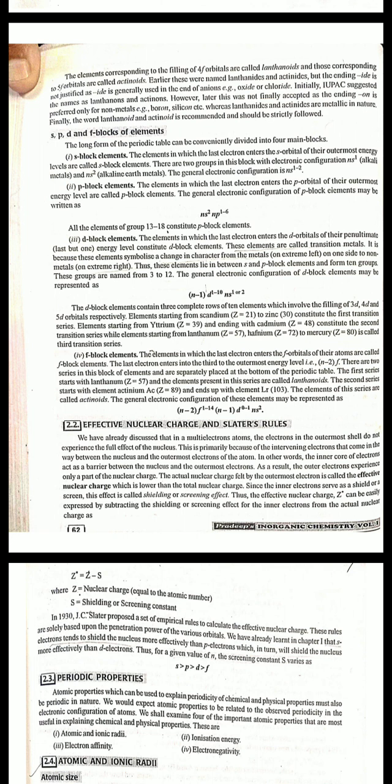F block elements: the elements in which the last electron enters the f orbital of their atoms are called the f block elements. The last electron enters into the third to the outermost energy level, (n-2)f. There are two series in this block of elements, placed separately at the bottom of the periodic table. The first series starts with lanthanum (Z = 57) and the elements present in this series are called the lanthanoids. The second series starts with the element actinium (Ac, Z = 89) and ends with the element Lr (Z = 103). The elements of this series are called actinoids. The general electronic configuration of these elements may be represented as (n-2)f1 to 14 (n-1)d0 to 1 ns2.